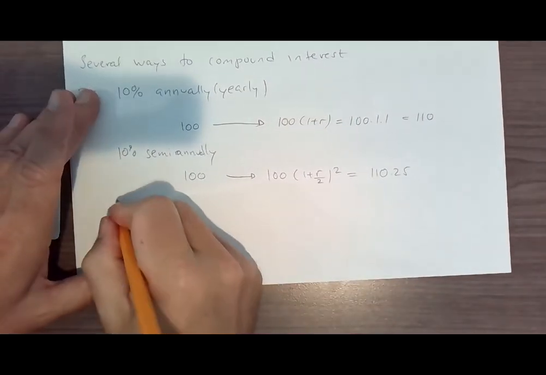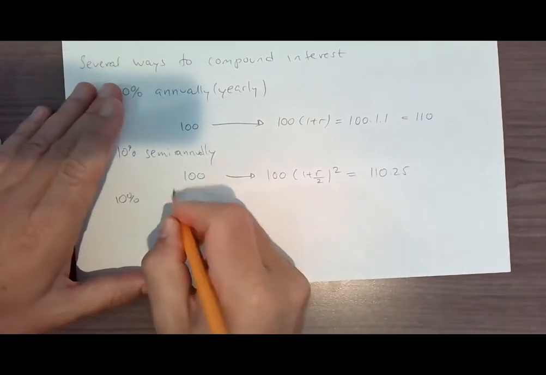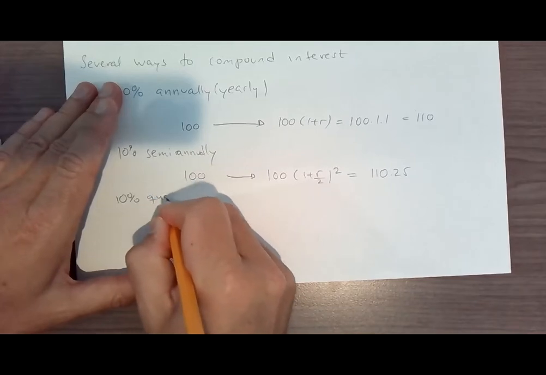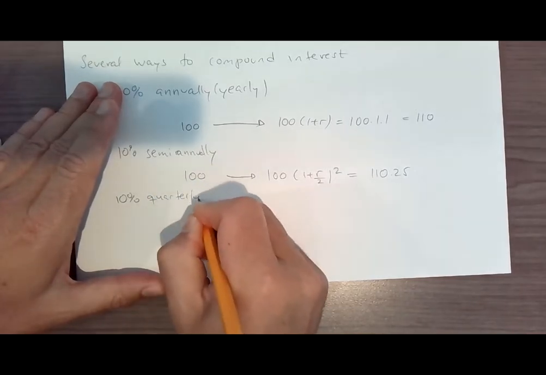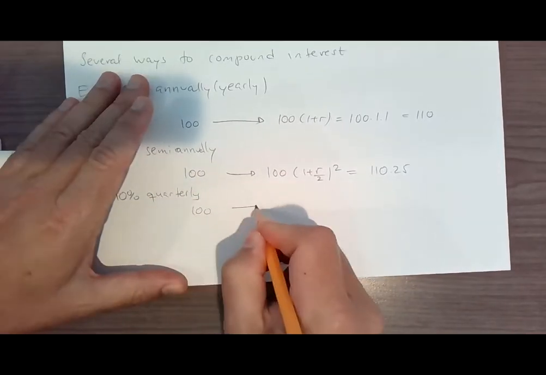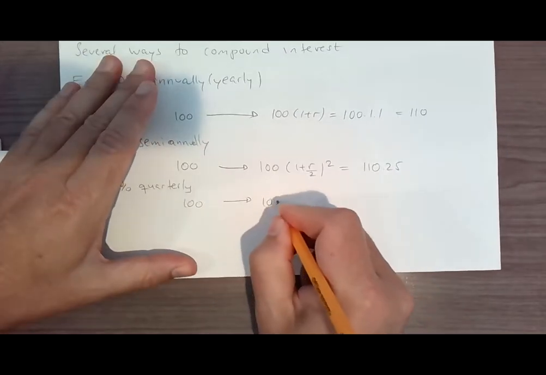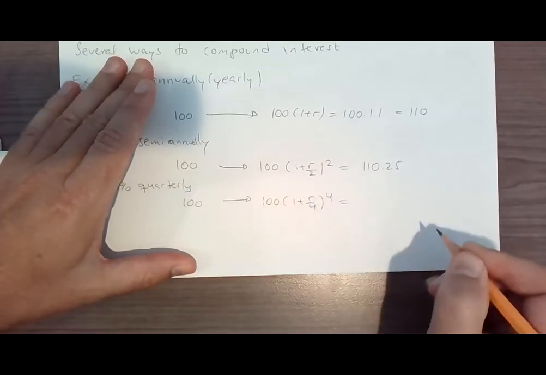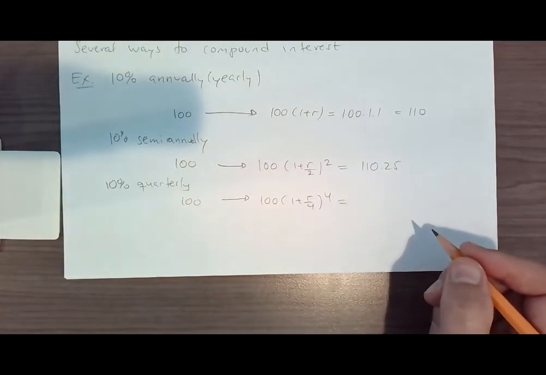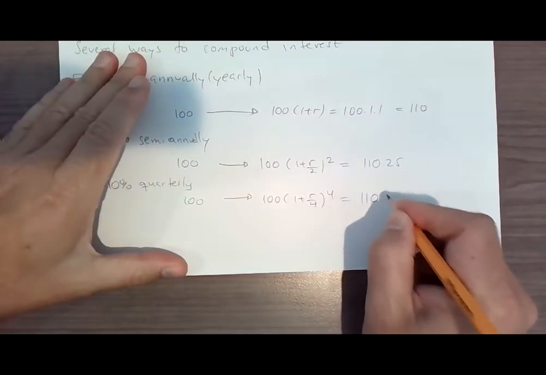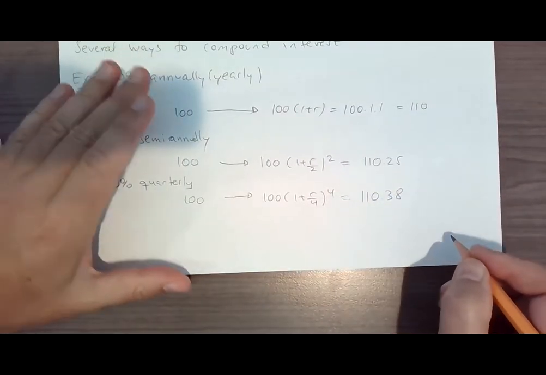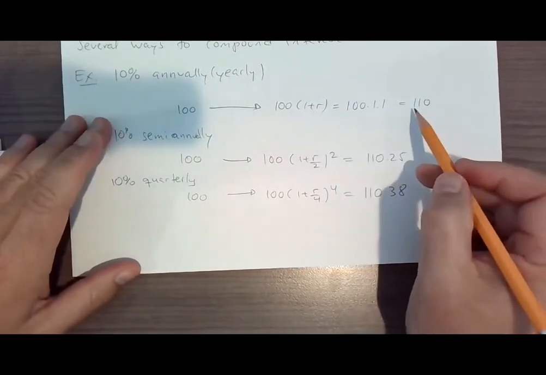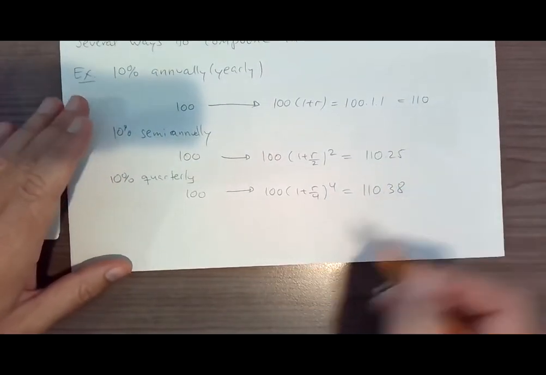You can put in 10% quarterly. You put $100 in, and out you're going to get 100 times (1 plus R divided by 4) to the power 4, which gives you a higher number, 110.38. So it goes from 110, 110.25, 110.38.